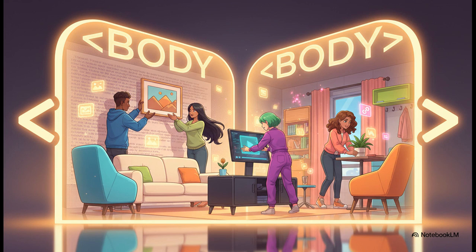And then you have the body. This is where the party is. This is the living room, the kitchen, the whole shebang. Every piece of text, every image, every link, anything you actually see and interact with lives inside the body tags. So the head is for the browser, but the body? The body is for us.